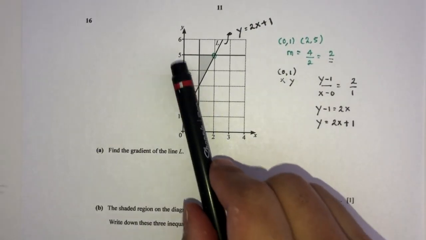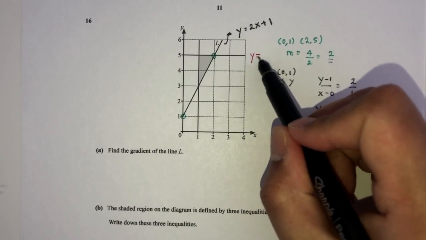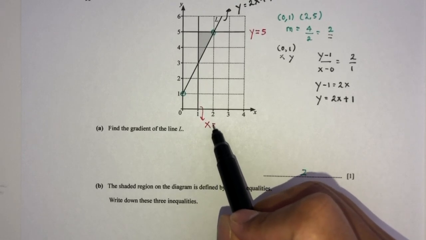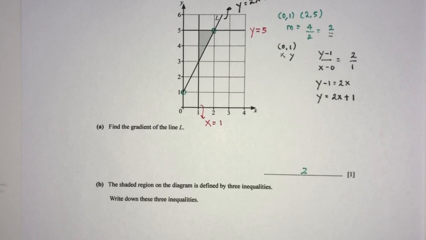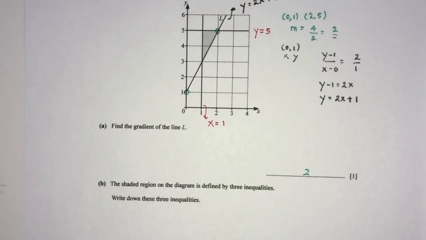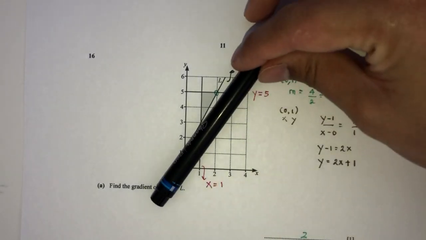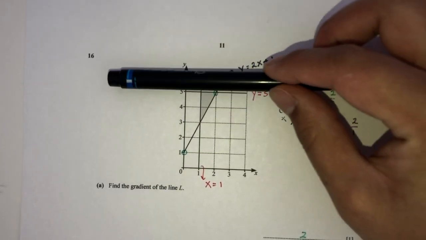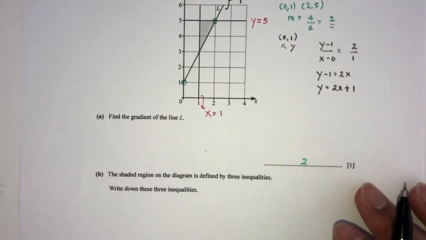Now what is the equation of this line? It is a horizontal line, so we can say this will be y is equal to 5. This is a vertical line, which is x is equal to 1. So how would you define this inequality, the region that is shaded? So let's see. So it has to be on the left of this one, below this one, and on the right of this one. Right, so let's write this down.